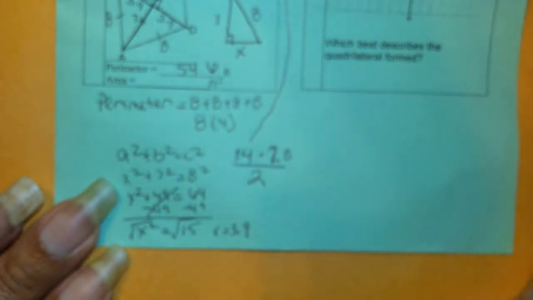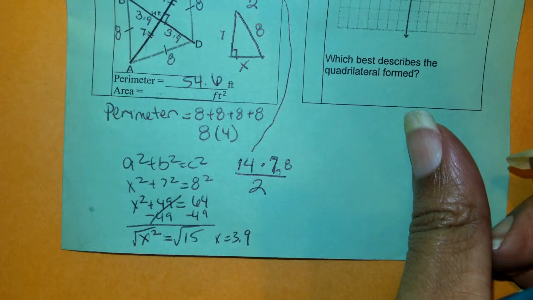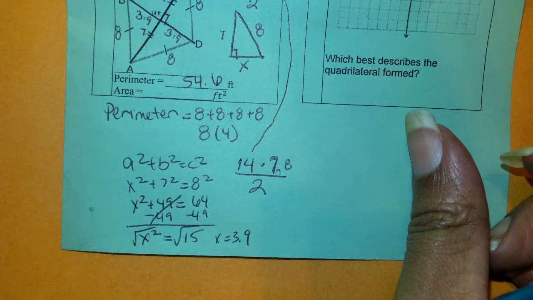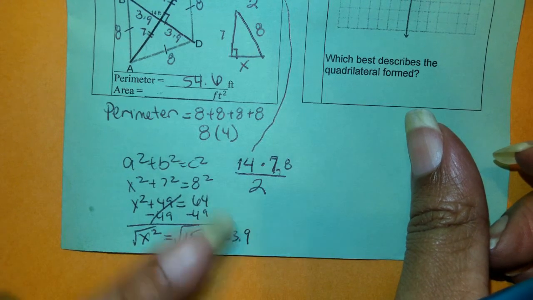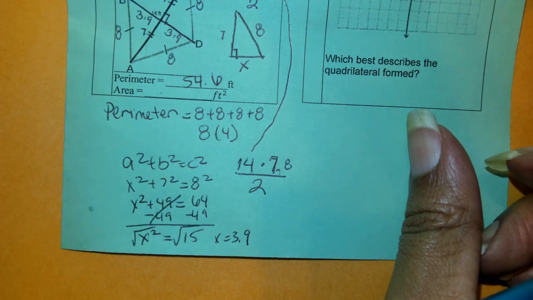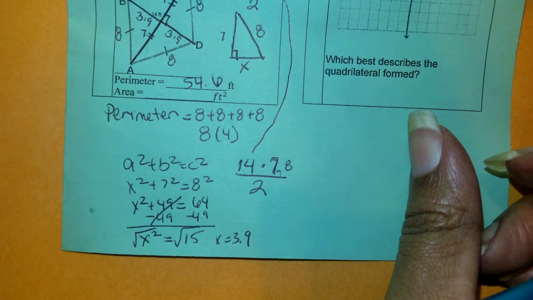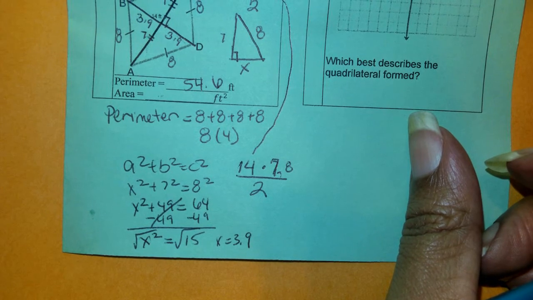It doesn't say to round to the nearest tenth, but because we rounded the other one to the nearest tenth down here, that's why we're rounding this to the nearest tenth. On the test, the instructions will be much clearer. If we need to round, it'll tell us. But I believe all of the numbers, even when we do a squared plus b squared equals c squared, should come out as a whole number, if I remember correctly.